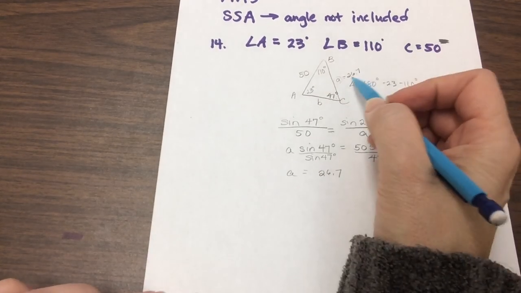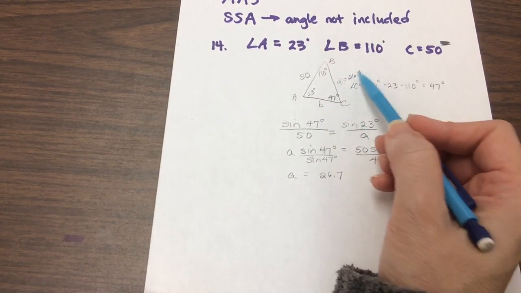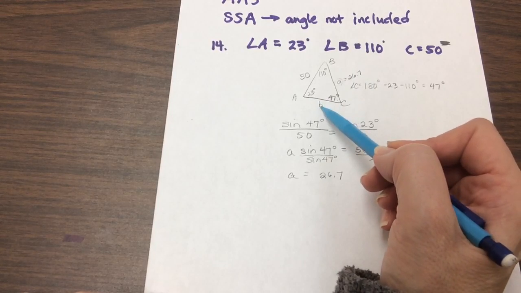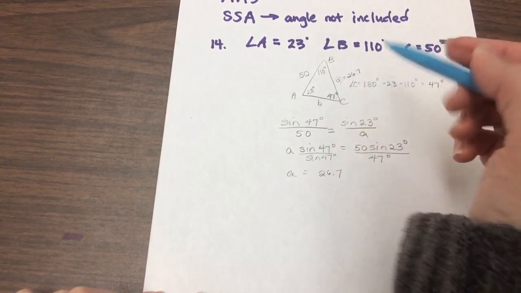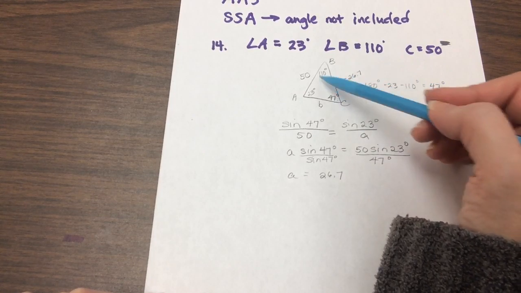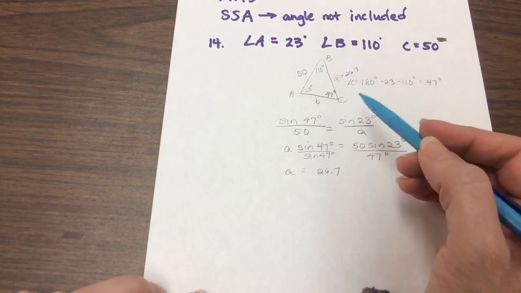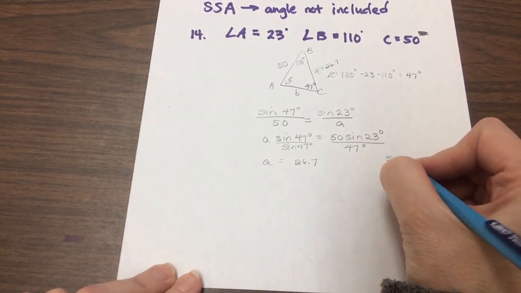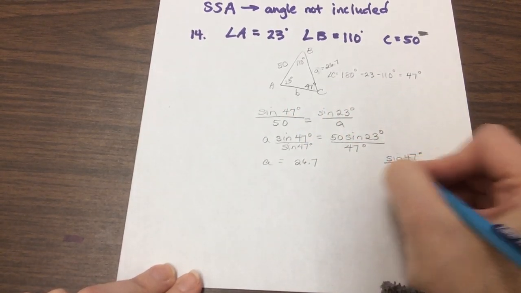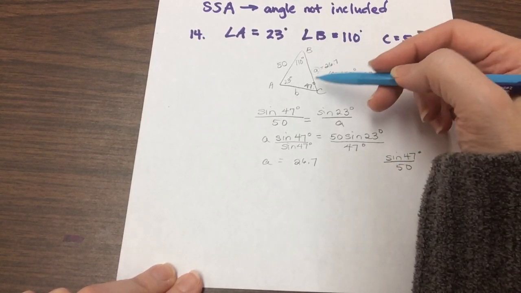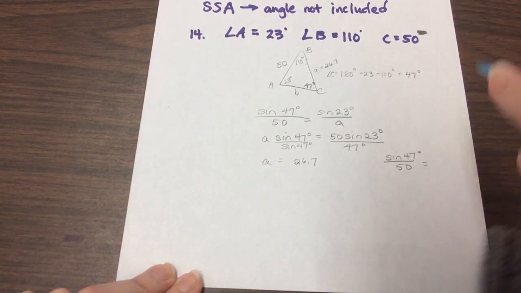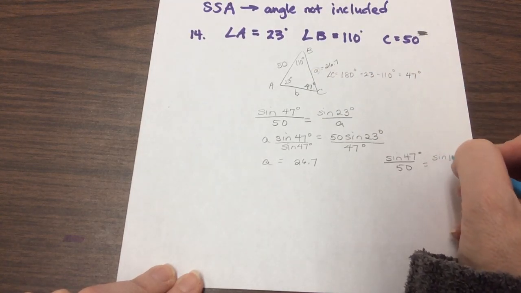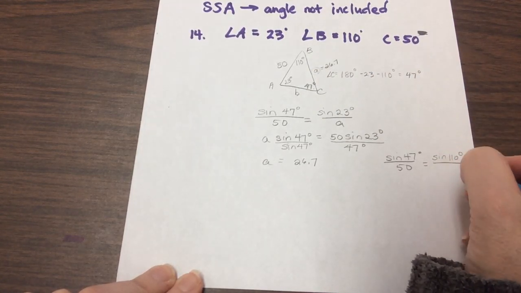Alright, now that I've got that, I can find side B. I didn't have to have that, but now I'm going to find the remaining side. I need to find side B. I'm not going to do anything different. I'm going to set up my proportion, I'm going to use the same ratio. I'm going to use the sine of 47 over 50. I've got that. Equals, now I'm looking for B, so I'm going to do the sine of 110 over B.